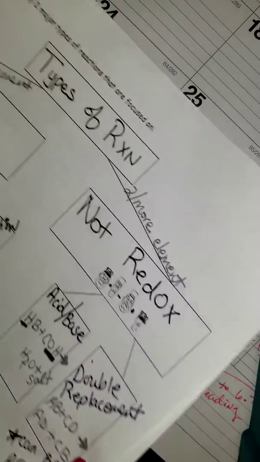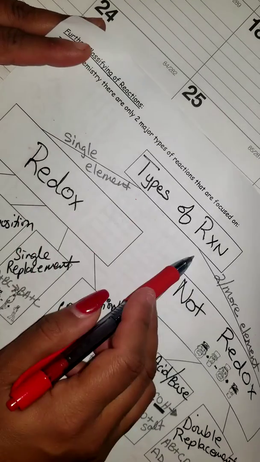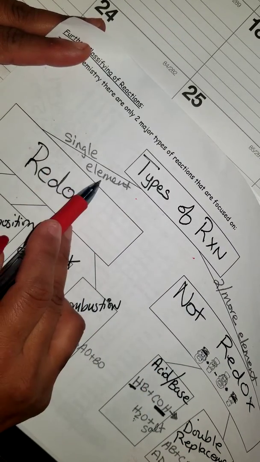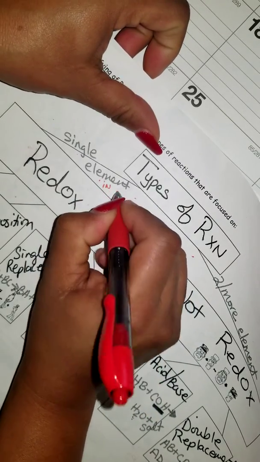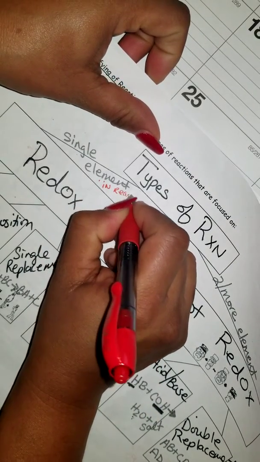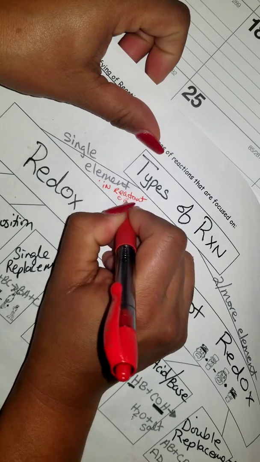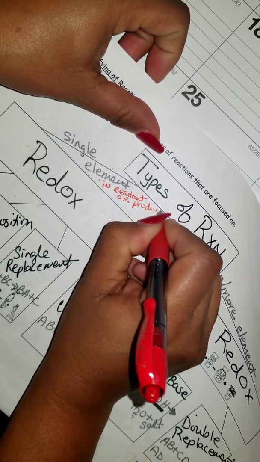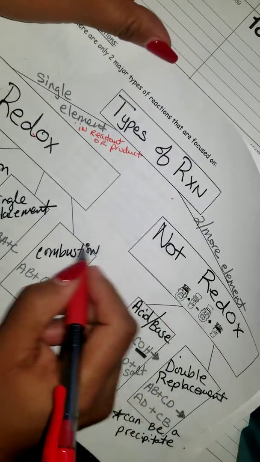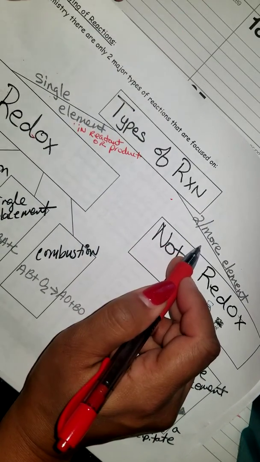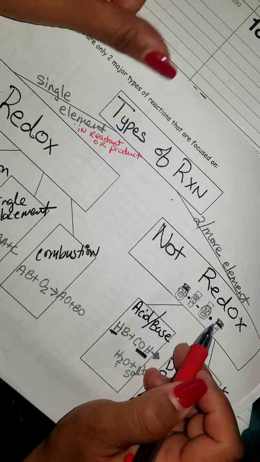In your notes, here's what you wrote down. Types of reaction. If there's a single element that occurs in the reactant or product side, then it's going to be what we call a redox. If there's 2 or more elements, then they're not a redox.